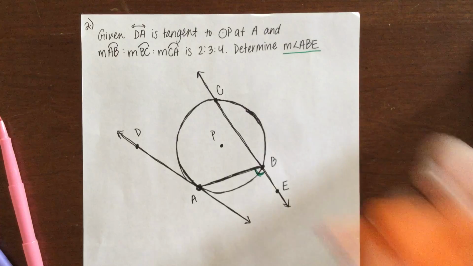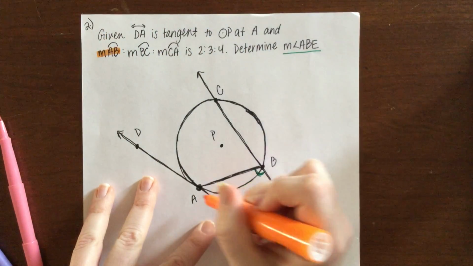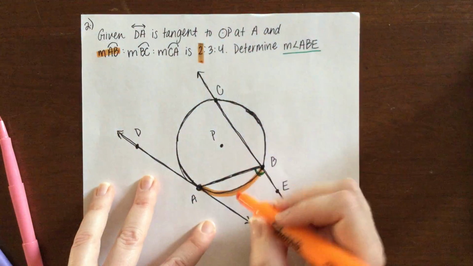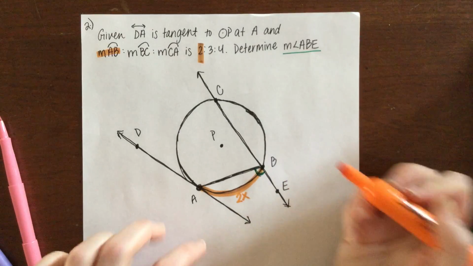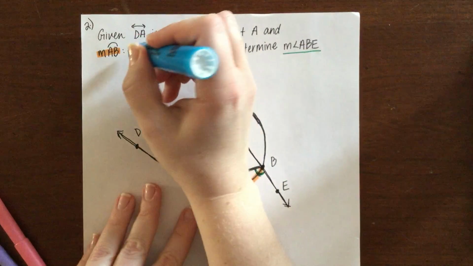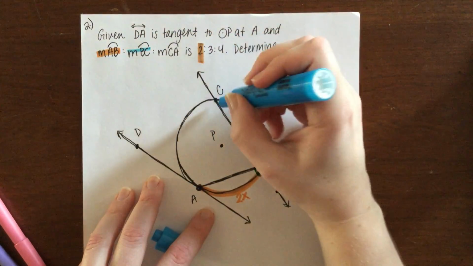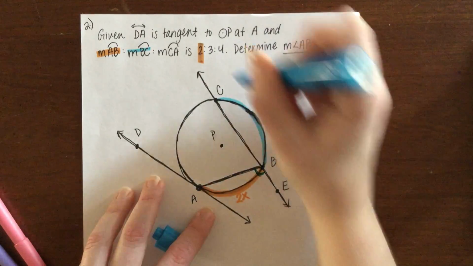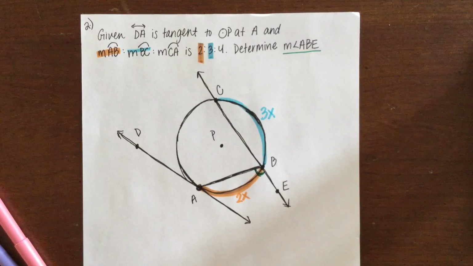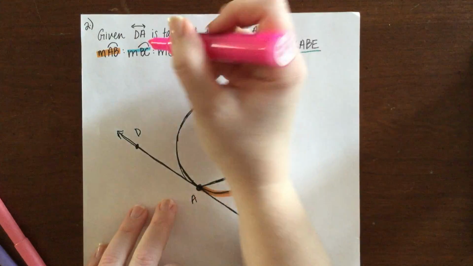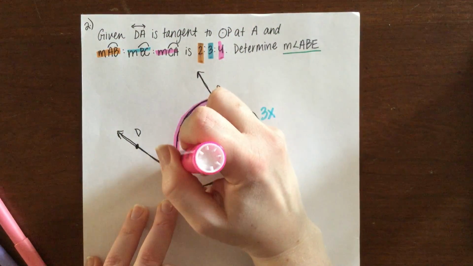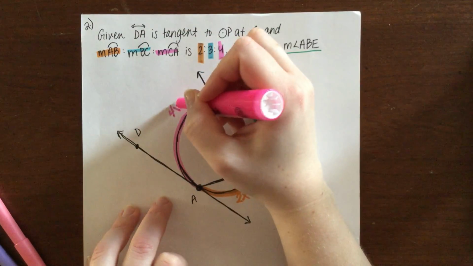The measure of arc AB, right here, is going to correspond with that 2, so I'm going to label this 2x. Then the measure of arc BC, right here, corresponds to that 3, so I'm going to make that 3x. And then last but not least, the measure of arc CA, and I'm going to label that 4x.